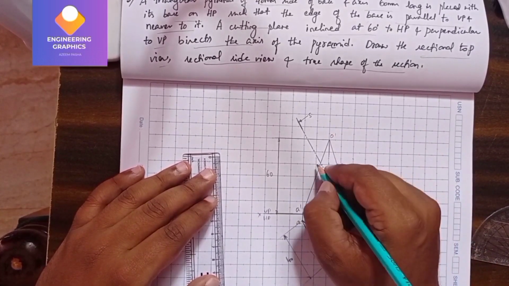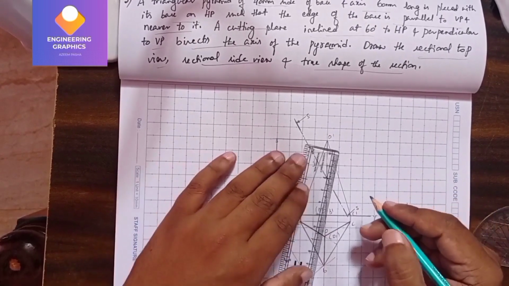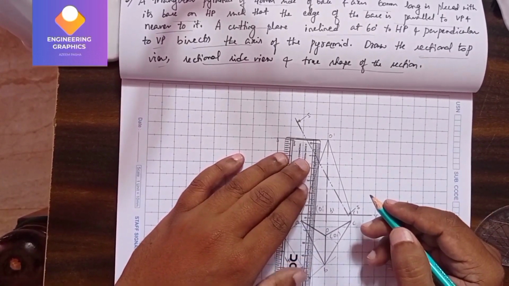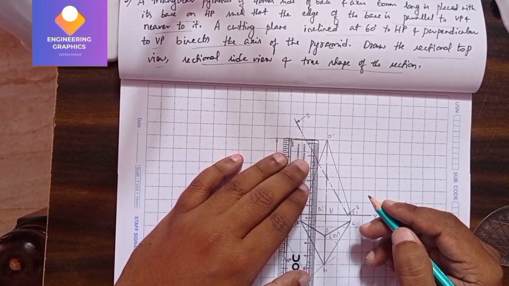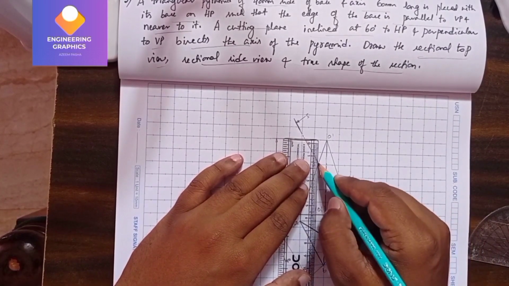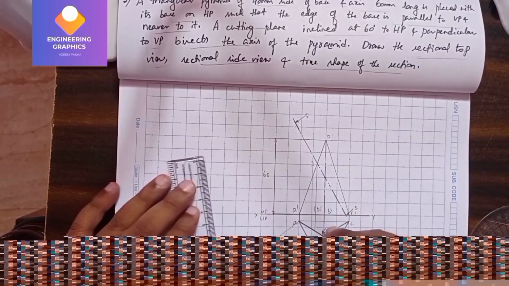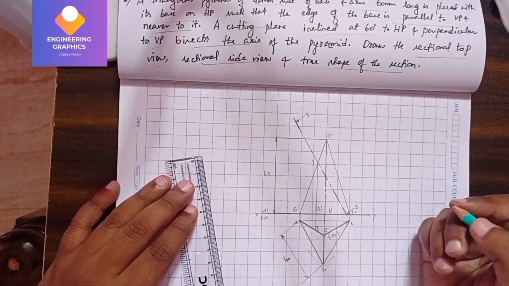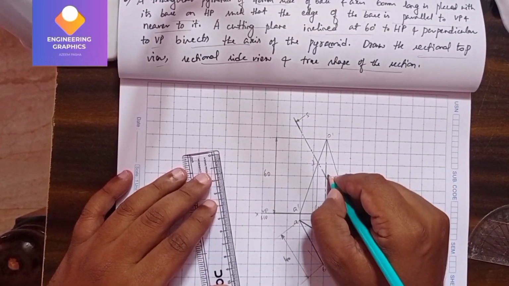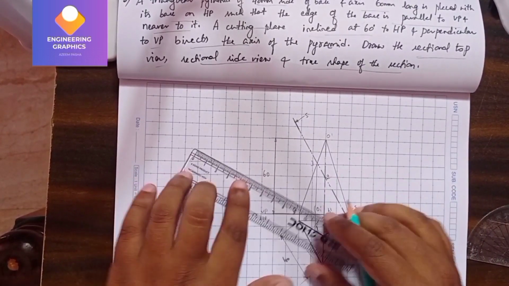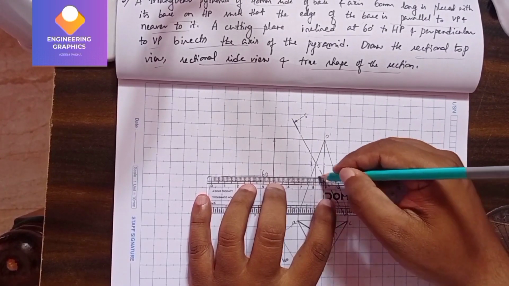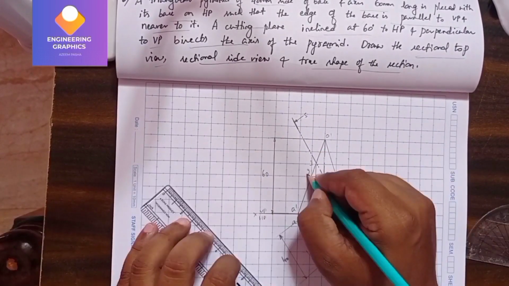Now we mark the cut points. Point 1 is exactly cutting on the edge OA, so we draw a line here, and this is your point number 1. The same way, this is your point number 2.